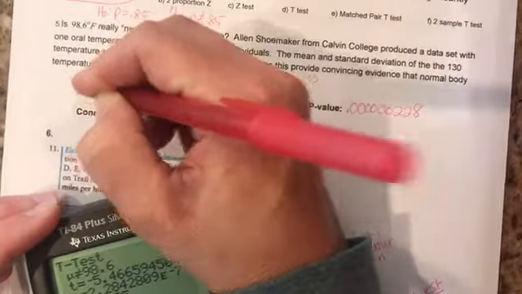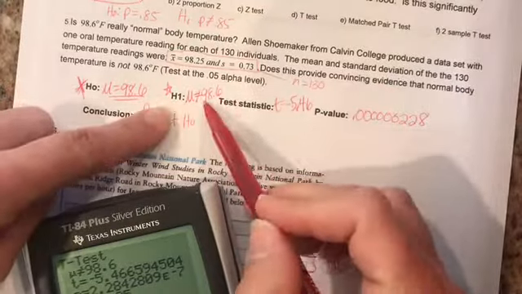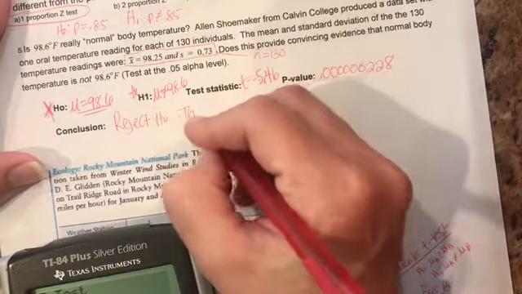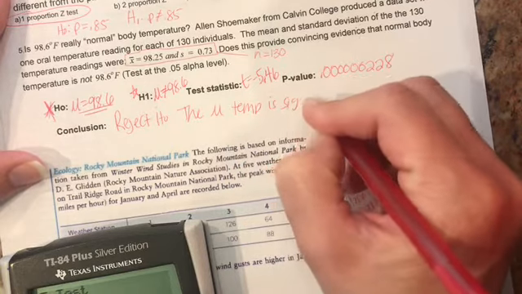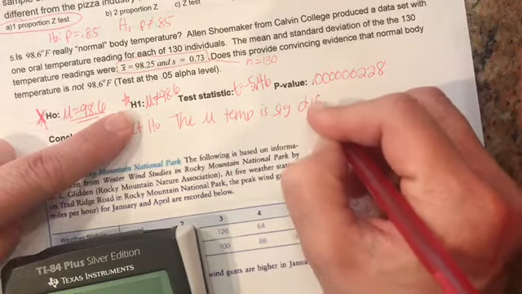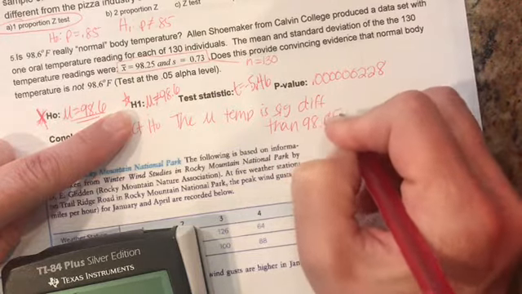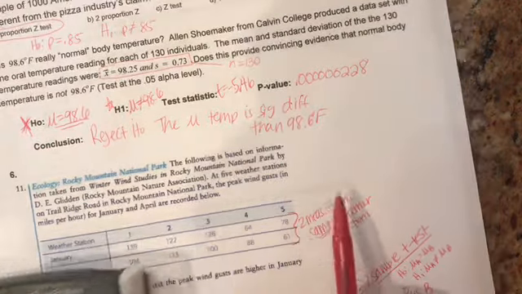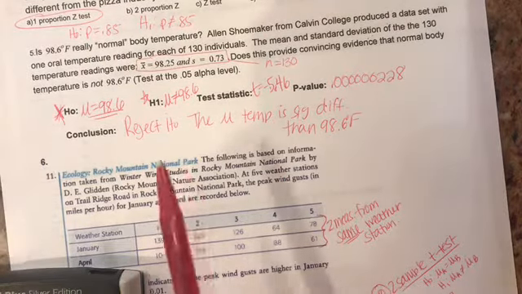So we're rejecting this statement. Sorry, that's an H0. And we're accepting that it's different. So we're going to say the true mean temperature is significantly different. This is what we're accepting, than 98.6 degrees Fahrenheit. Okay, so take some time to process that and study that and know how to do this.